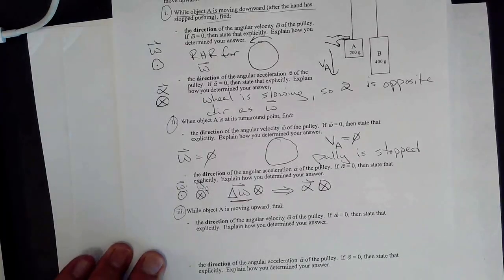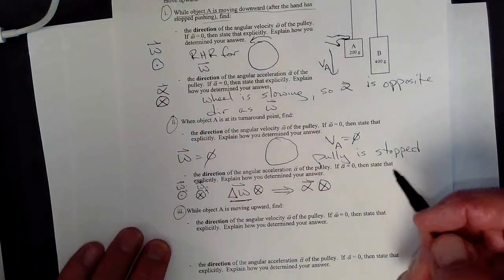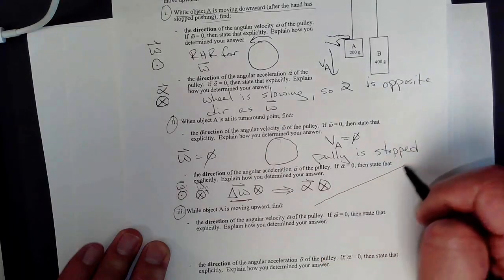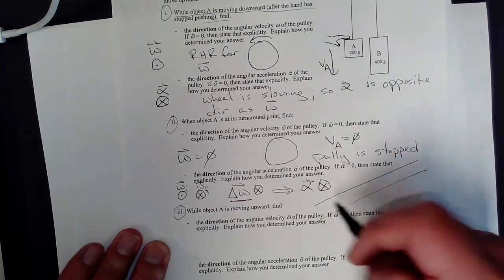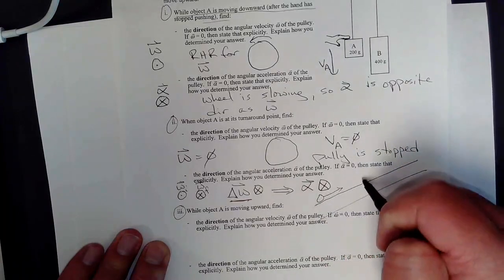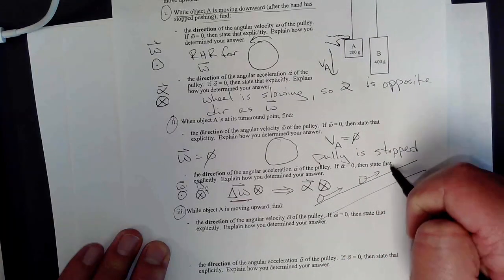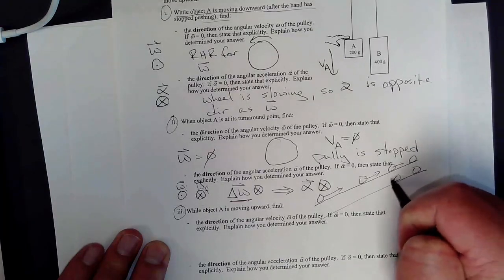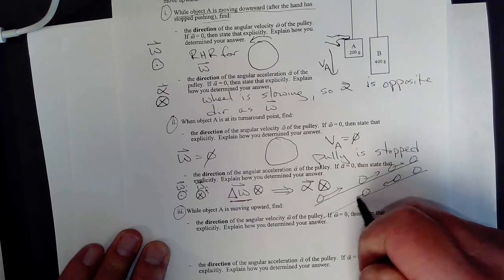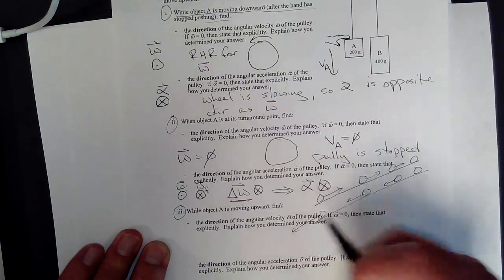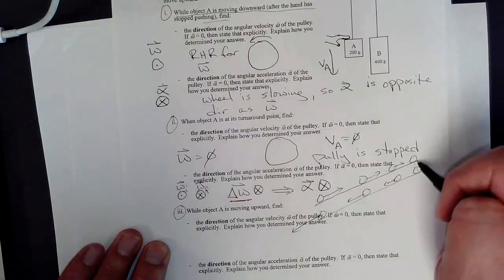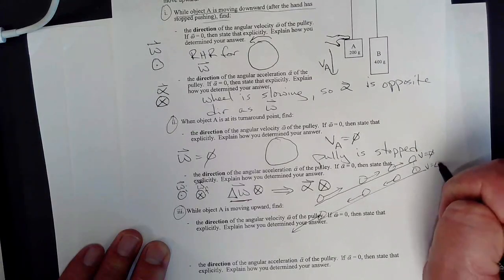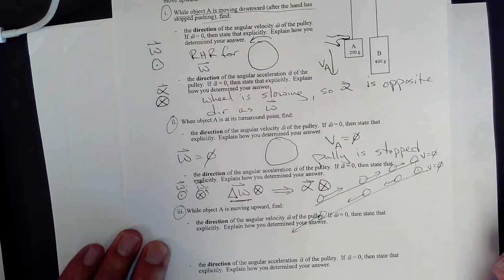Now this should remind you of something. You remember that very first tutorial in 205 a million years ago. We dealt with a ball that was moving up a ramp and then stopped and started moving down the ramp. And we found that at the turnaround point, the linear velocity was 0, but the acceleration was not.